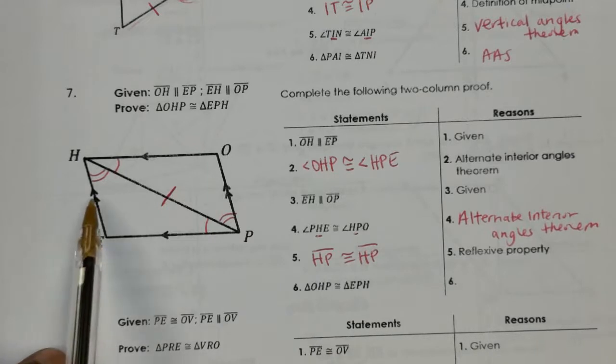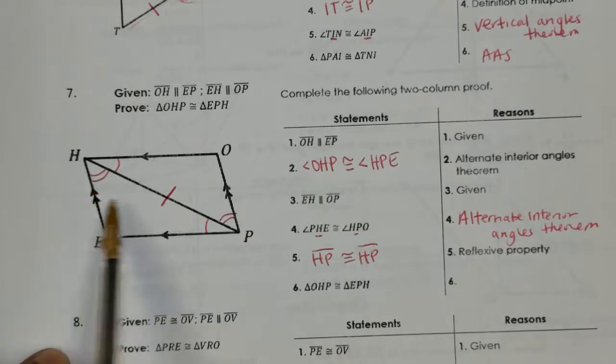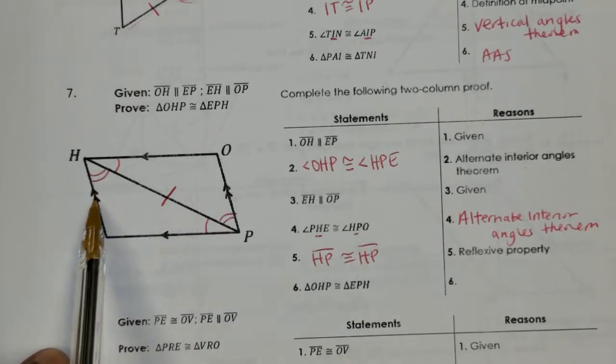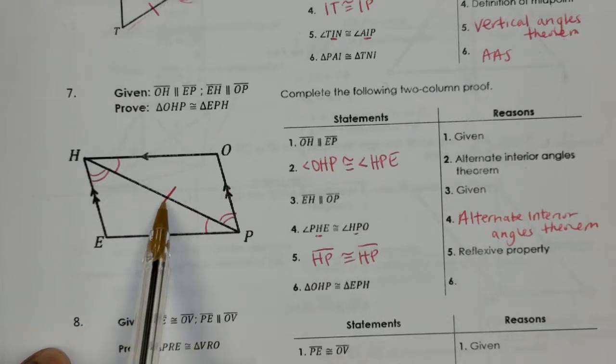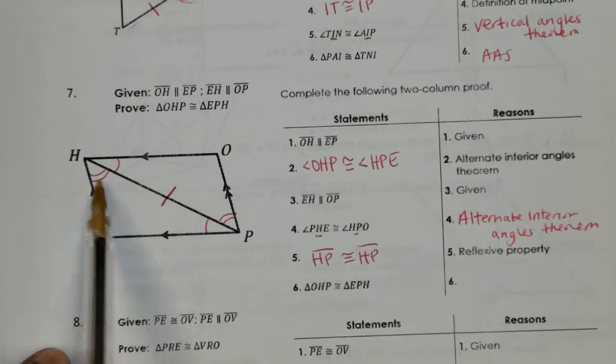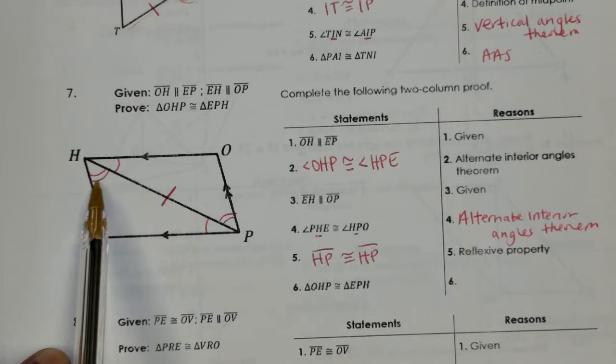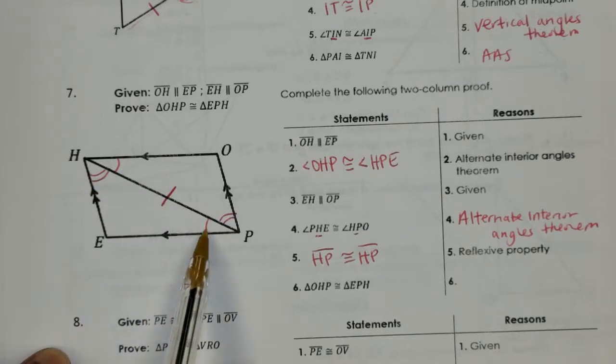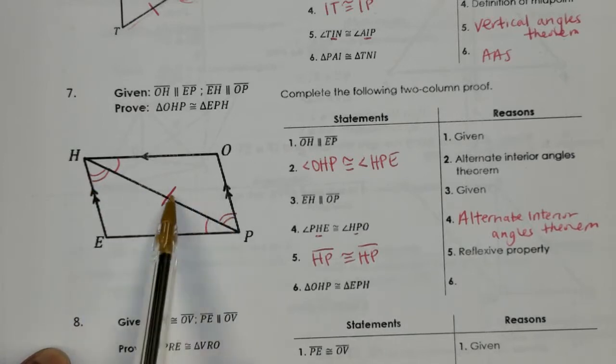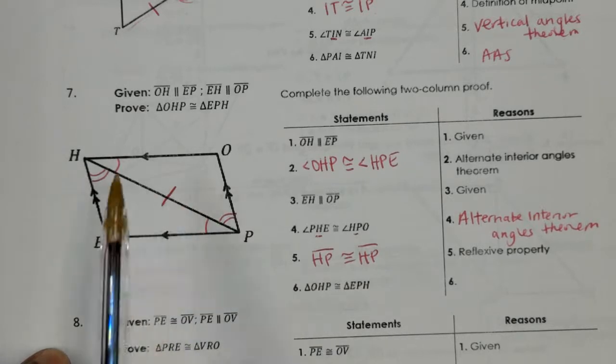So now looking at the markings we have marked on our figure, these don't count as sides because they're arrows and not tick marks. So only tick marks count as sides. Arrows mean parallel. So this is angle, side, angle. So the 2 angle bend, the 1 side mark, and the 1 angle bend matches 2 angle bend, 1 side mark, and angle bend. So angle, side, angle.